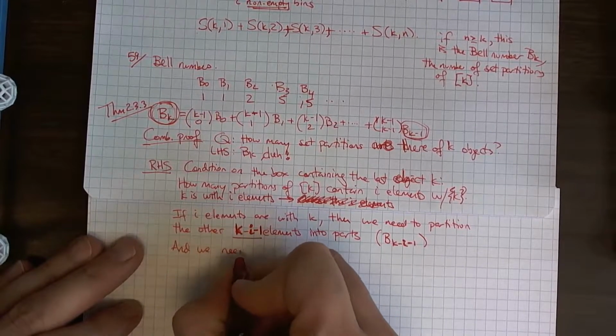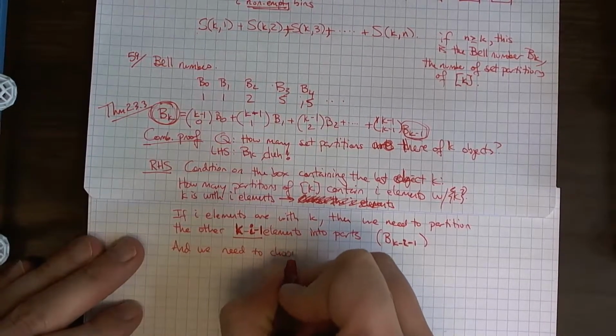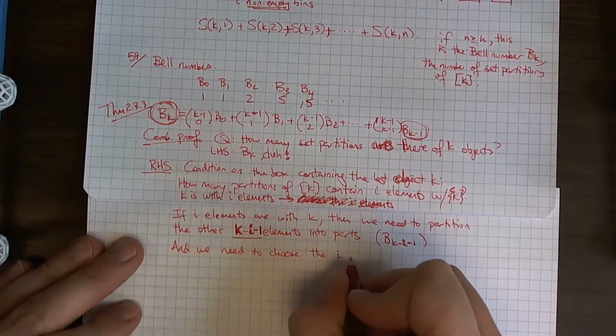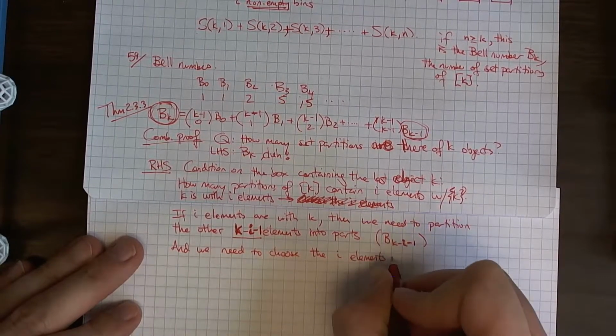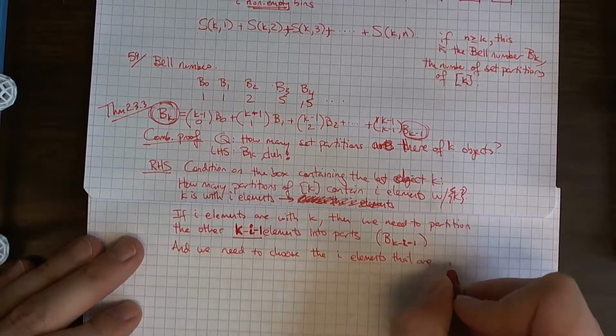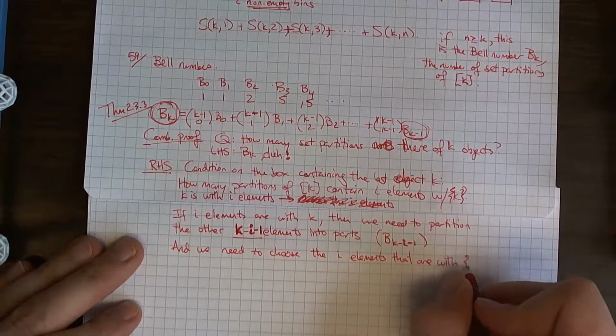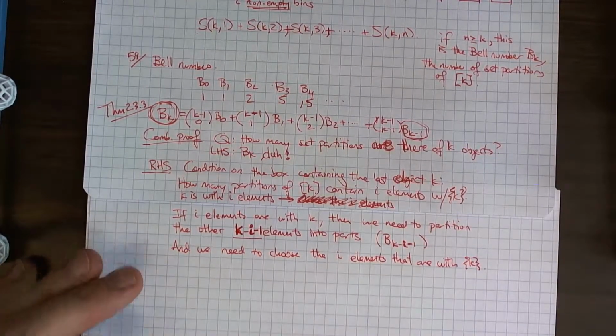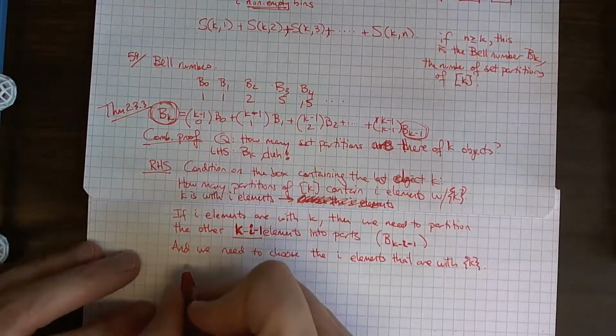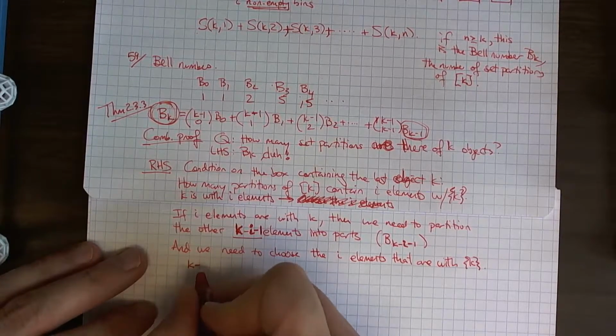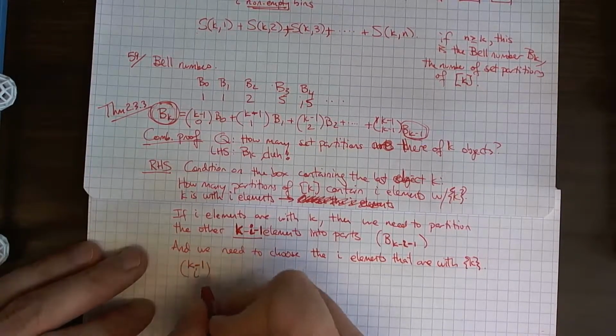And we need to choose the i elements that are with k. All right, and we can do that in k minus 1 choose i ways.